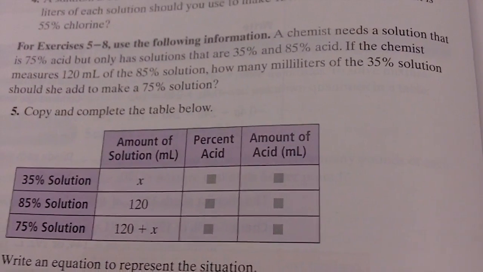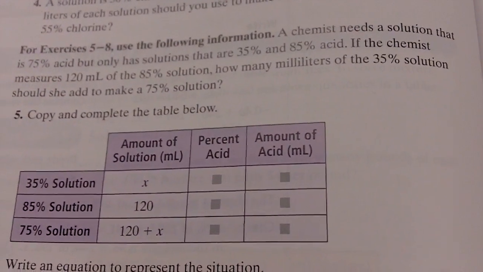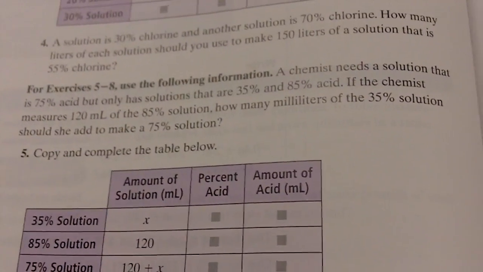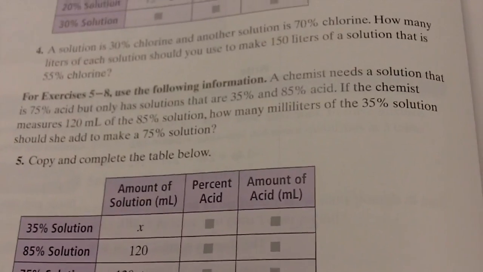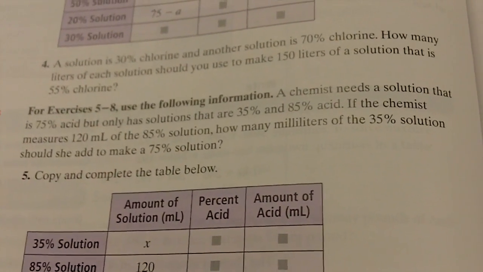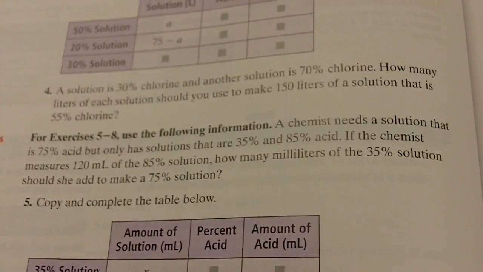Number 5 says a chemist needs a solution that is 75% acid, but only has solutions that are 35 and 85% acid. If the chemist measures 120 milliliters of the 85% solution, how many milliliters of the 35% solution should she add to make a 75% solution? Okay.